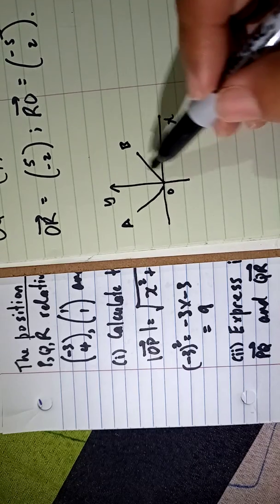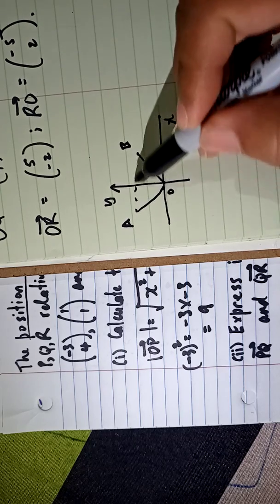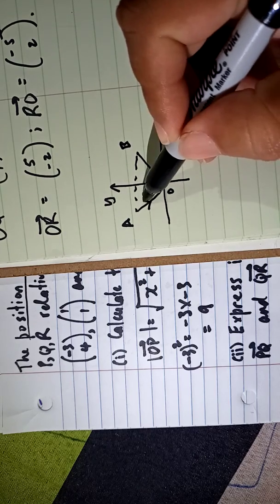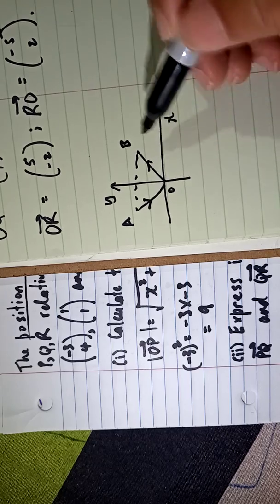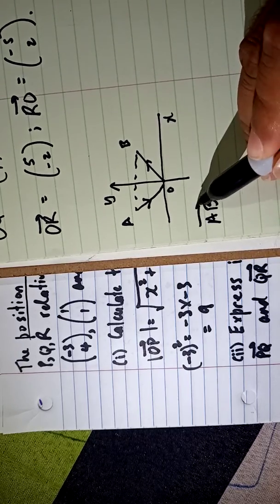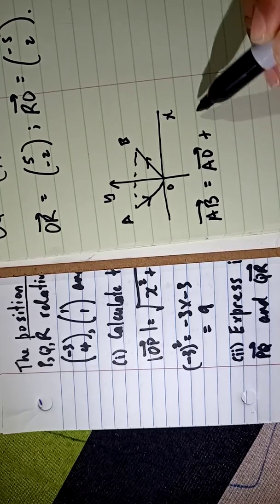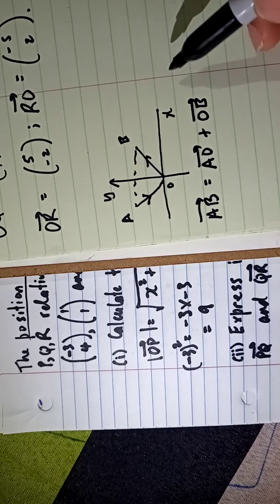Now what if I want to go from, say, A to B? What I'll have to do is go from A to O and O to B. So the vector equation for AB would be A to O and O to B. What do you notice?